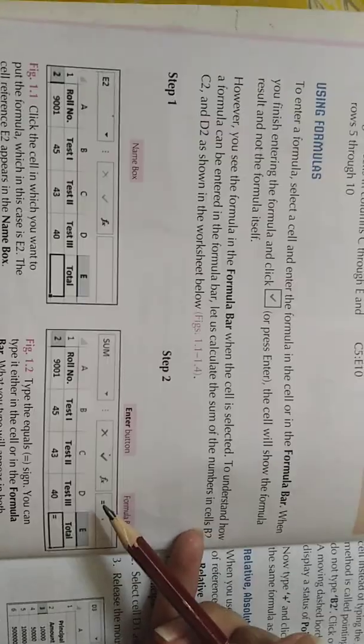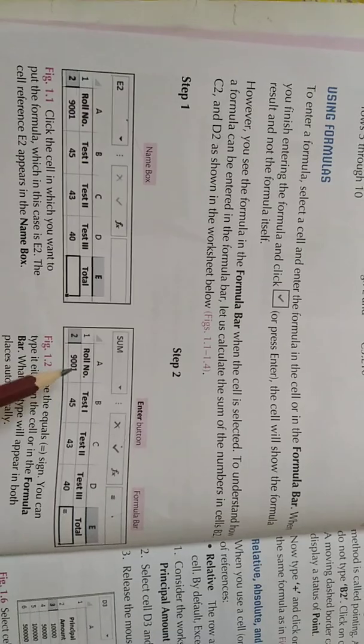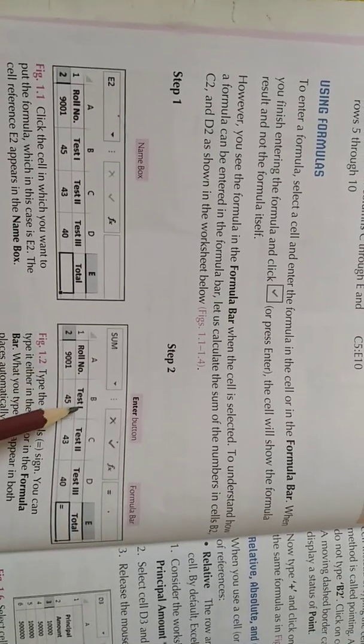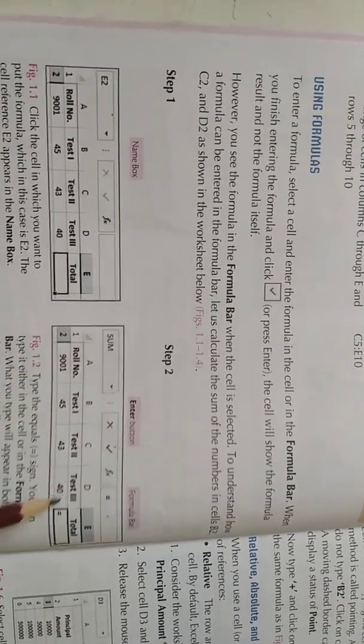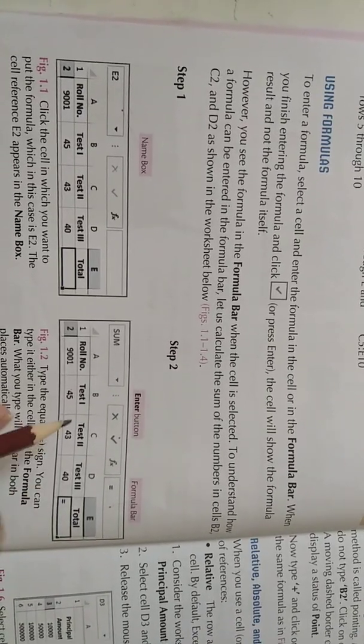Then, using a formula, how to use a formula. The first step is you will write the formula in the formula bar, which is right here. Then you have to select some cells or give the formula. In this case, we are going to select these cells to sum them, meaning to add these three cells.